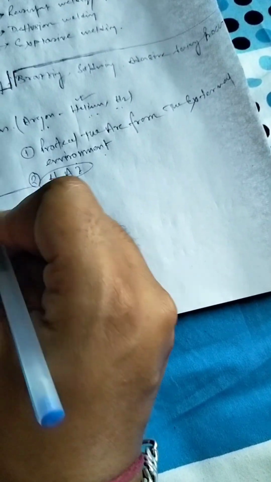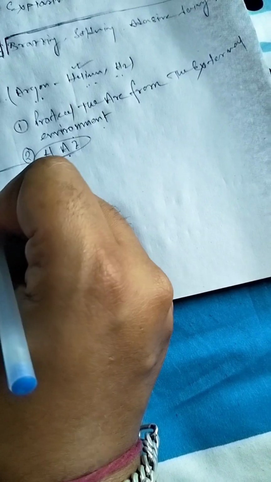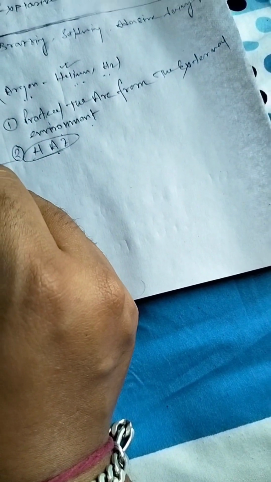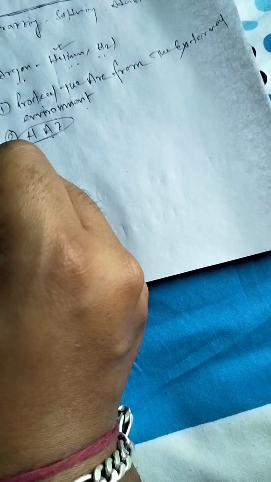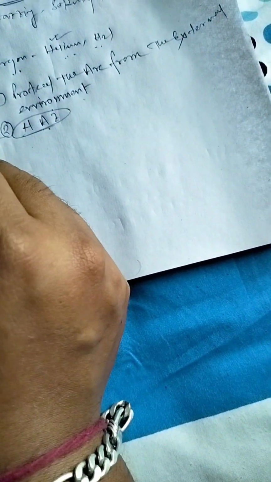So this is one heat affected zone. Not only this area is heat affected, but a few more portions as well. This shaded area is known as the heat affected zone.